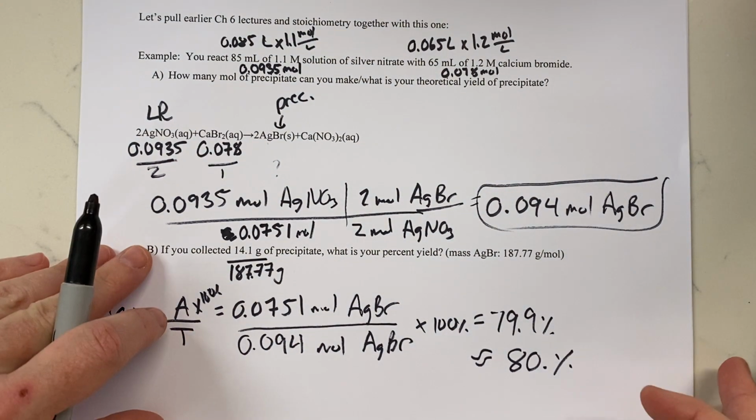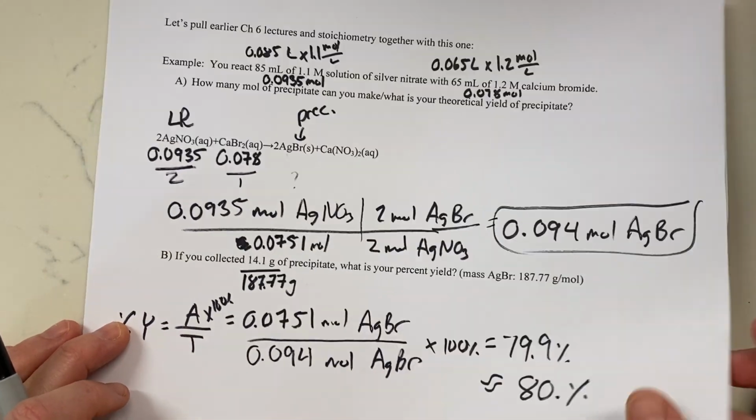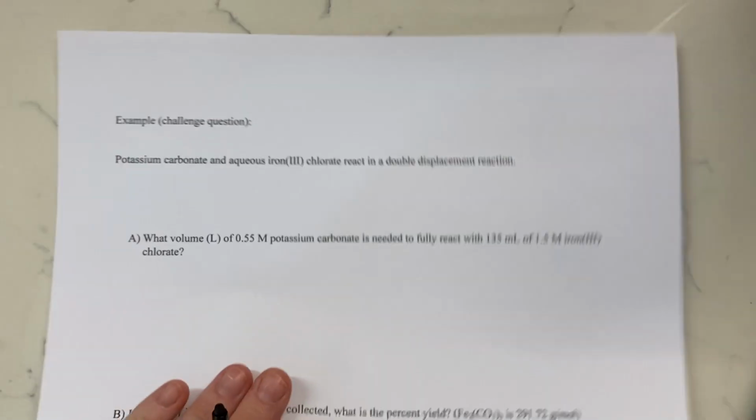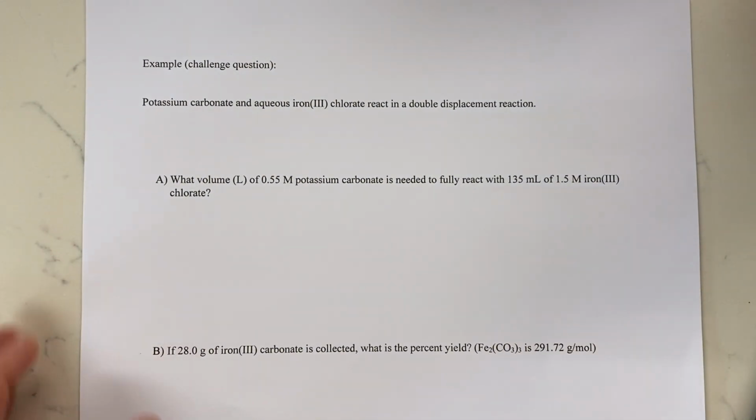All right, so this kind of brings everything together all semester. I've got one more, I think, challenge question for you guys. And let's go ahead and get started.